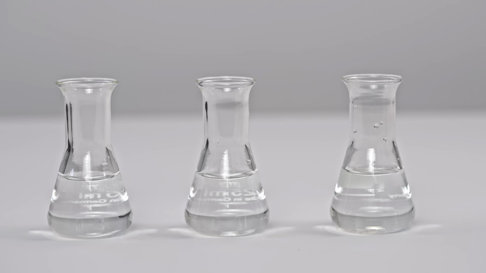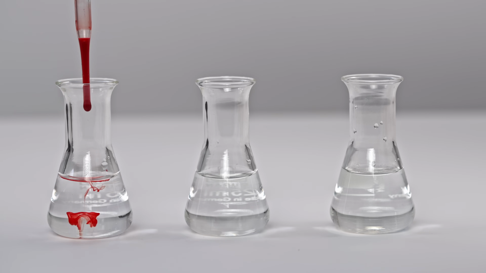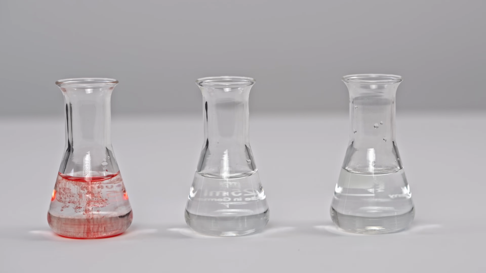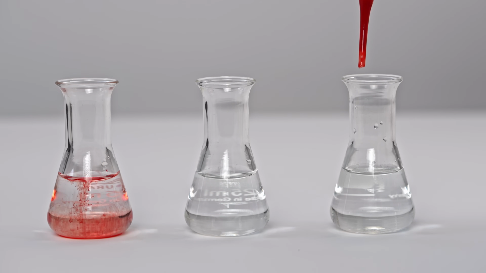Now I'll add 3 drops of blood to a flask with water to compare the shades. First, regular blood. And now blood after a couple of drops of potassium cyanide solution.